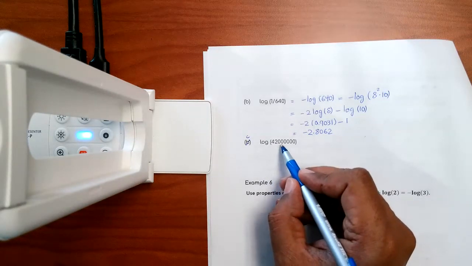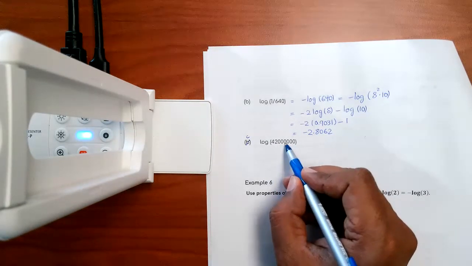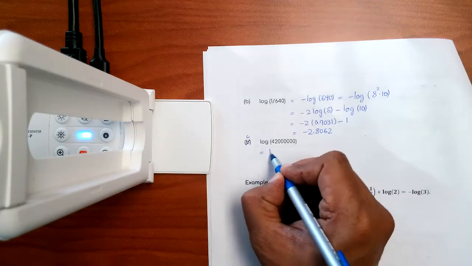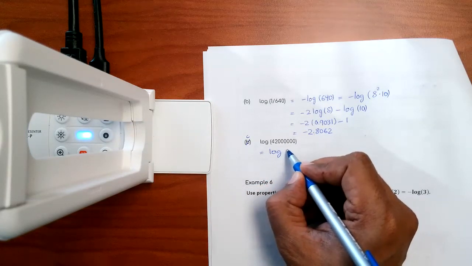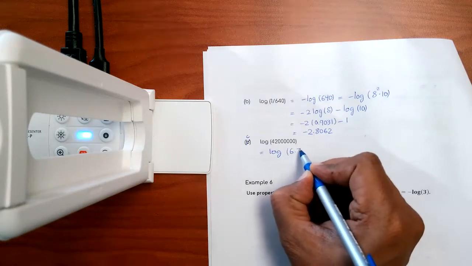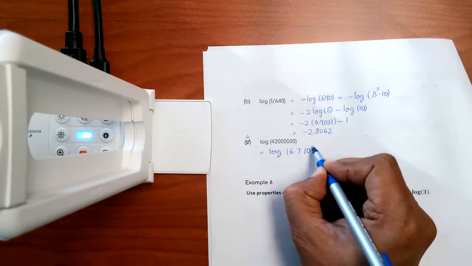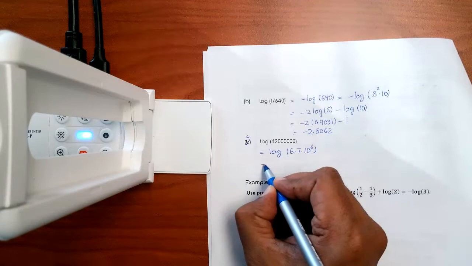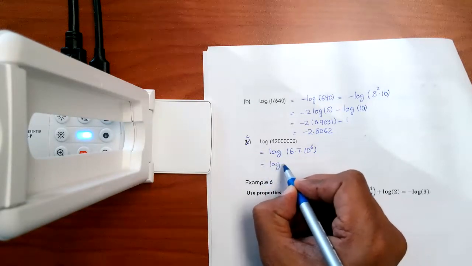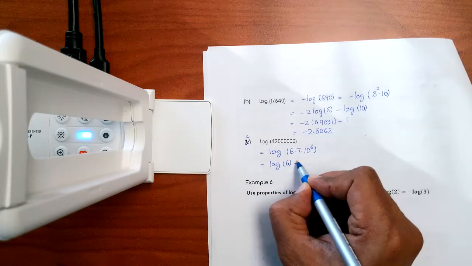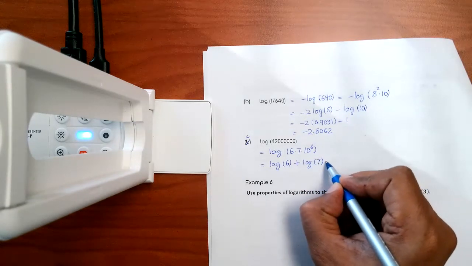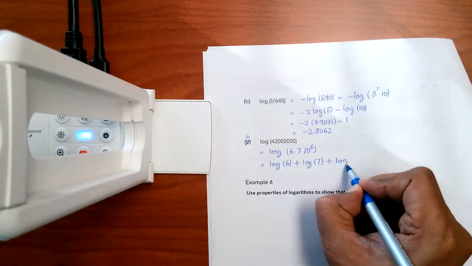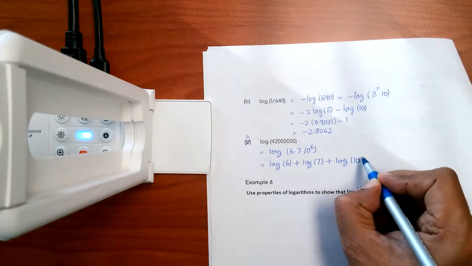Log of 42, and then we have 6 zeros. So we write this as log of 6 times 7. So 6 times 7 times 10 exponent 6. Then we will break it down into log of 6 plus log of 7 plus log of 10 exponent 6.